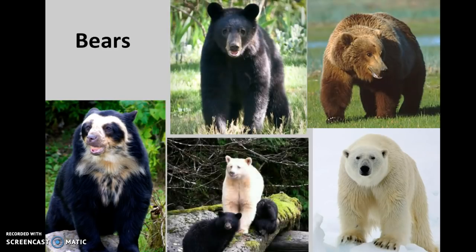And these bears have changed over time to adapt to their environment, to be best suited to that environment so that they can survive. At the top here, we have a black bear and a brown bear. There's a polar bear. This is a spotted bear. And then here we actually have an interesting example. These are all black bears, but one of them is in lighter color than the others.